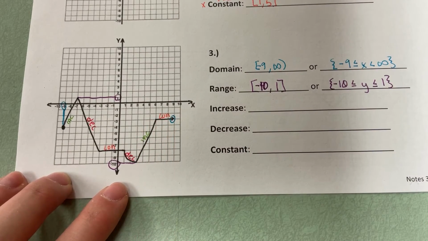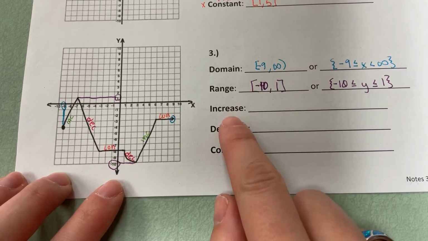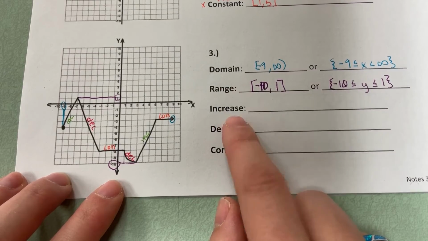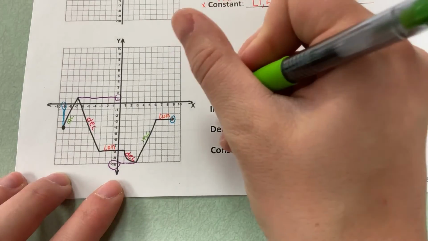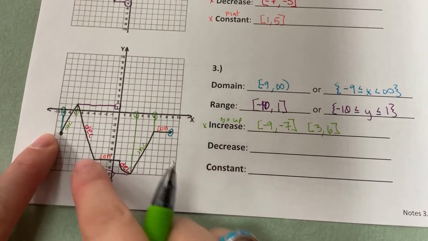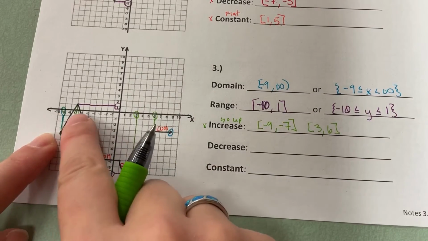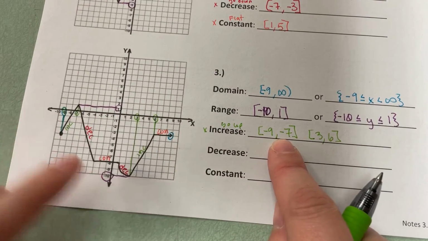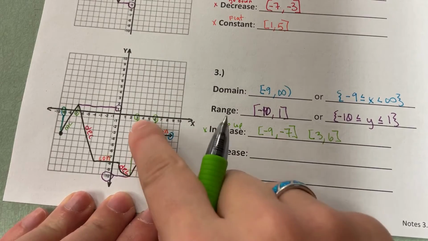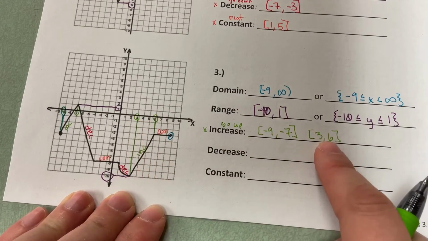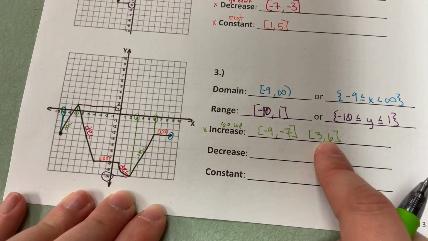All right. Now let's go through, and I want you to write out all of the increases that are happening. So I want you to write out all the increases. All right, so the increases: this one goes from -9 to -7, both closed brackets. This one goes from 3 to 6, also both closed brackets because they're part of the line.